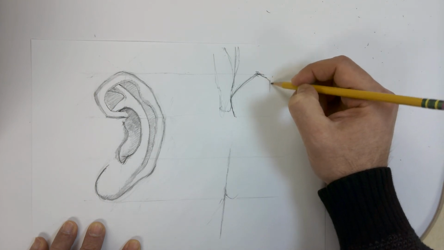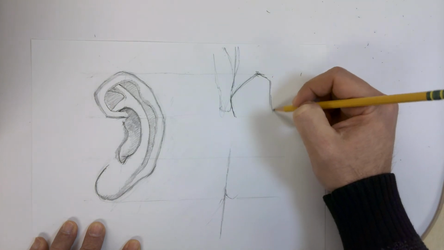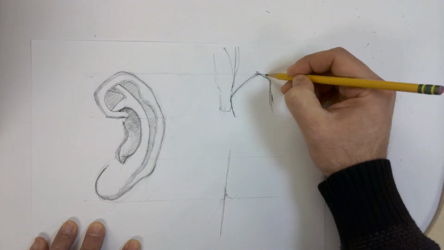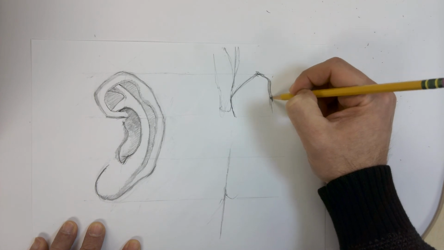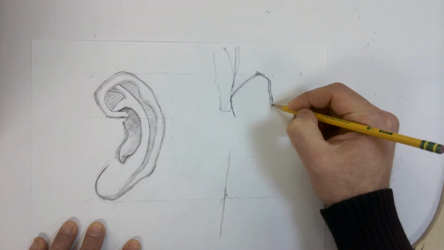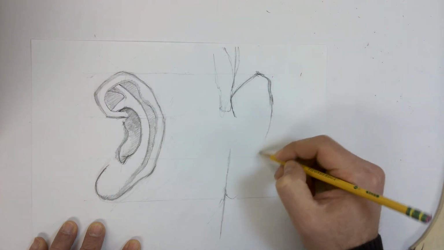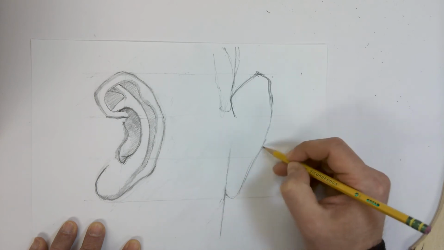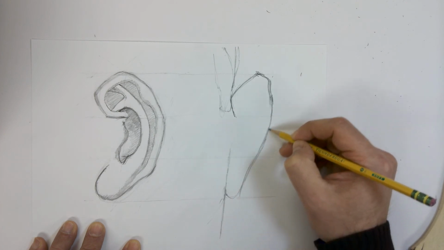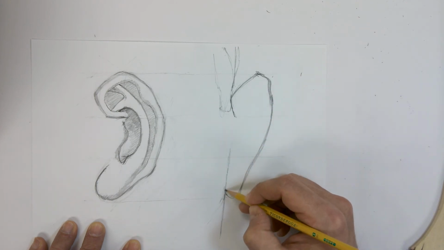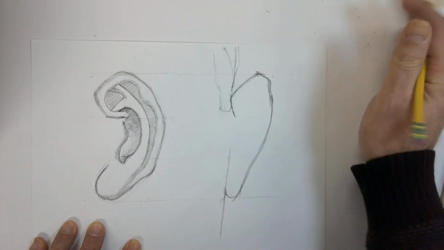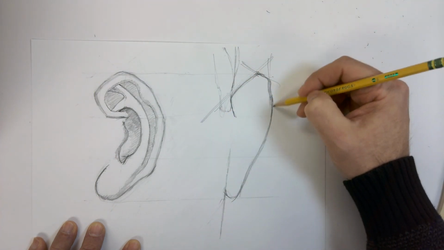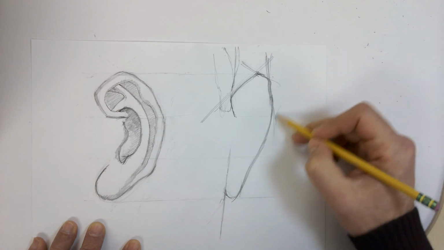So I'll point out the angles. All right, so let's look at these angles to maybe kind of help you to see how to do this.